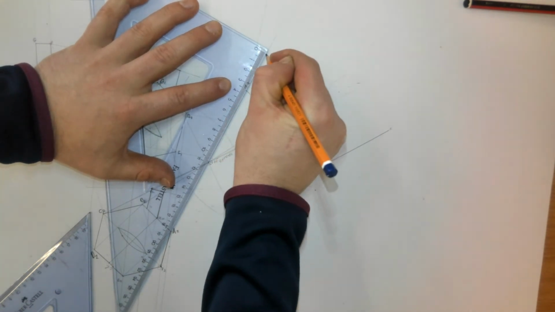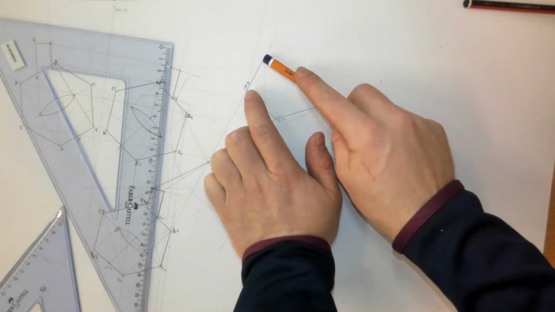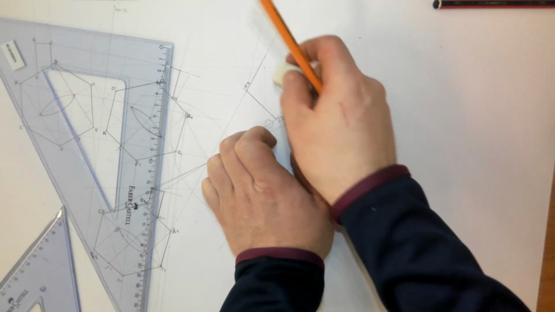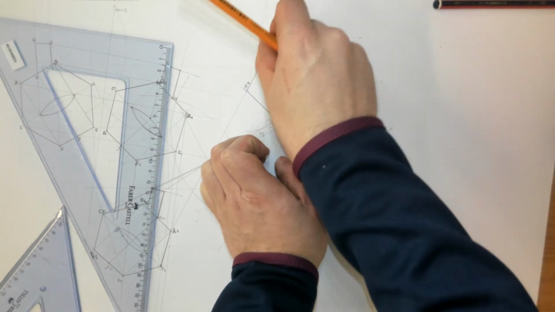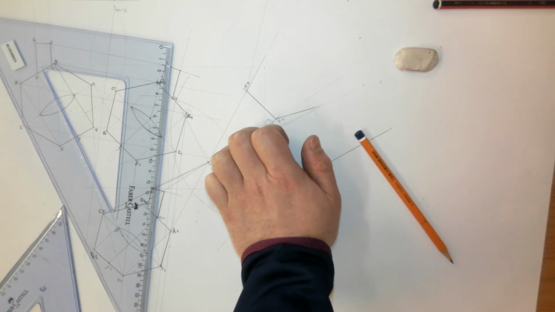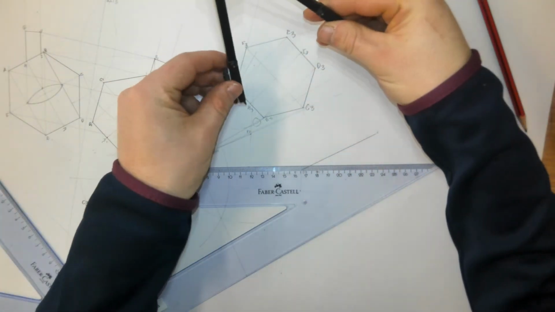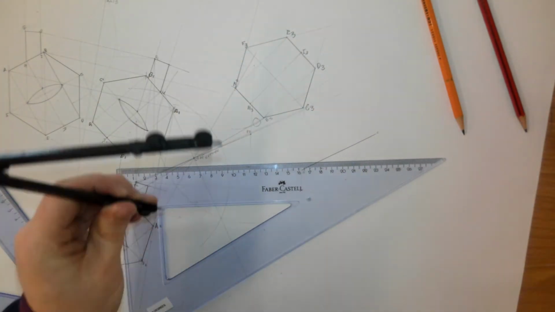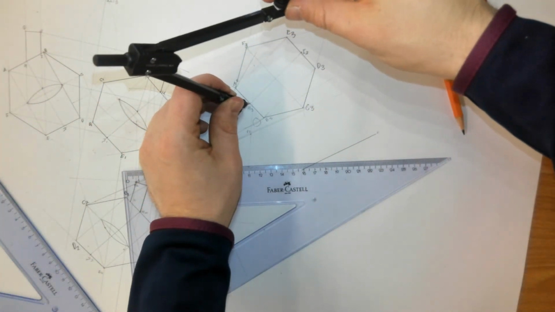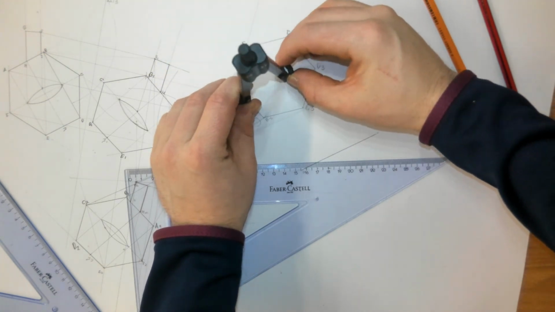So 36 there. Right, now I'm going to draw in this, mark that wrong, sorry. Put the 36 on the wrong line there, sorry about that. I'm going to pause and finish that off. Radius of the curves. Okay, as we know, we put it on the center of the base, or we can swing our arc.